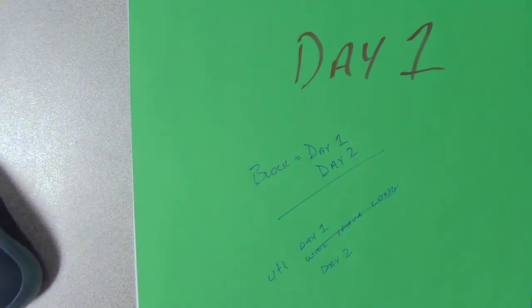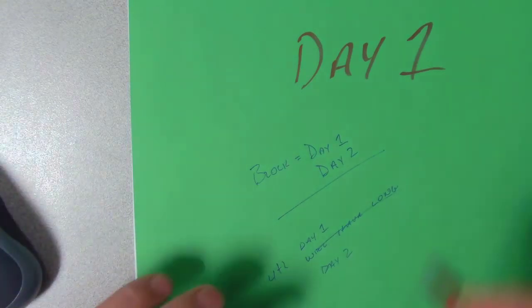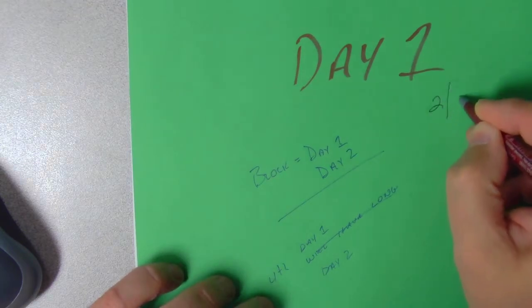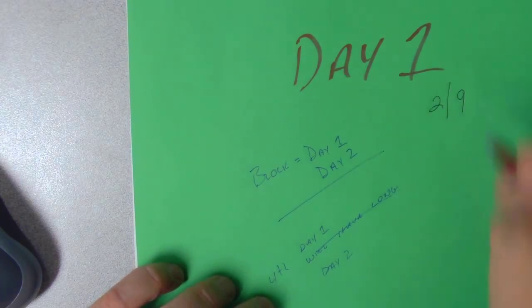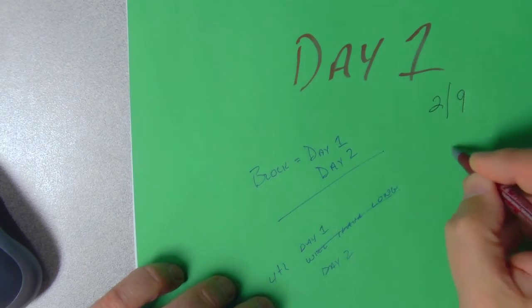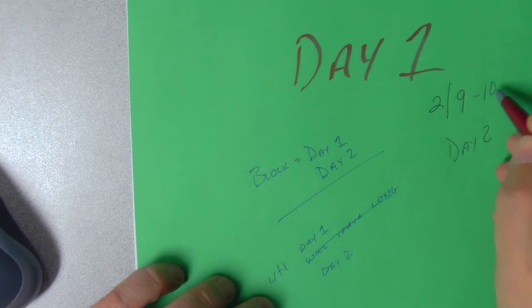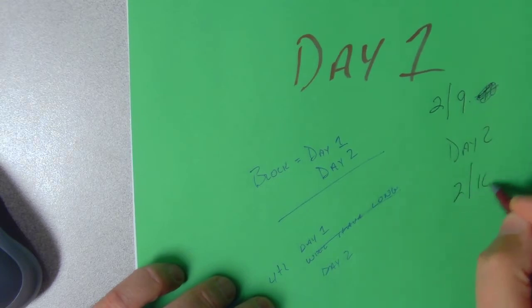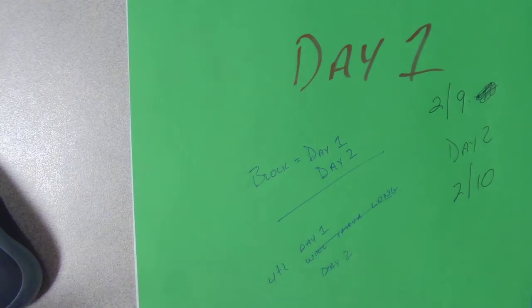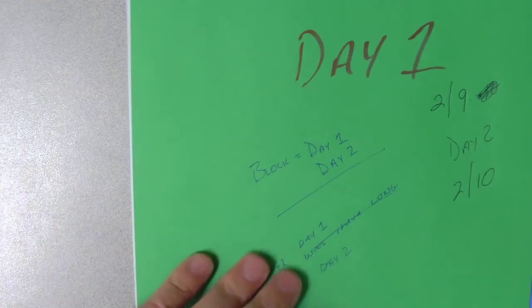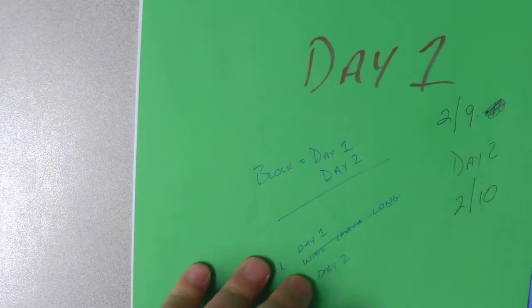Alright, this is day 1, and it's going to occur on February 9th. We're also going to have day 2 today. You either have blocked where both of the days are on the 9th and the 10th, or both days are on the 9th, or both days are on the 10th. This will be confusing to some, but we'll get through this without any problem. Let's go ahead and get started with the notes.